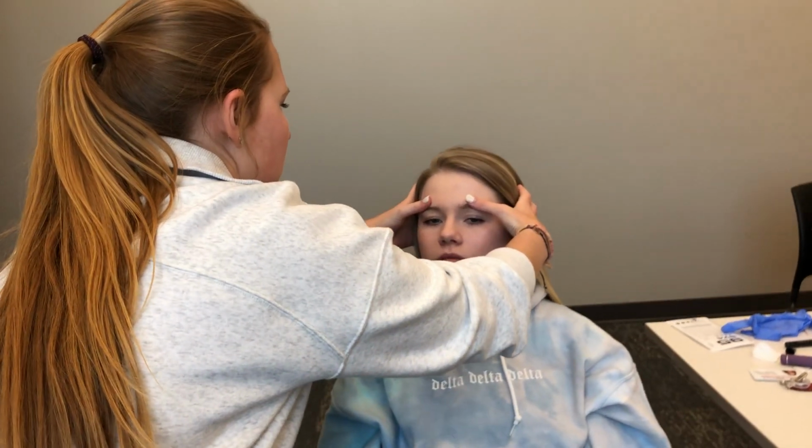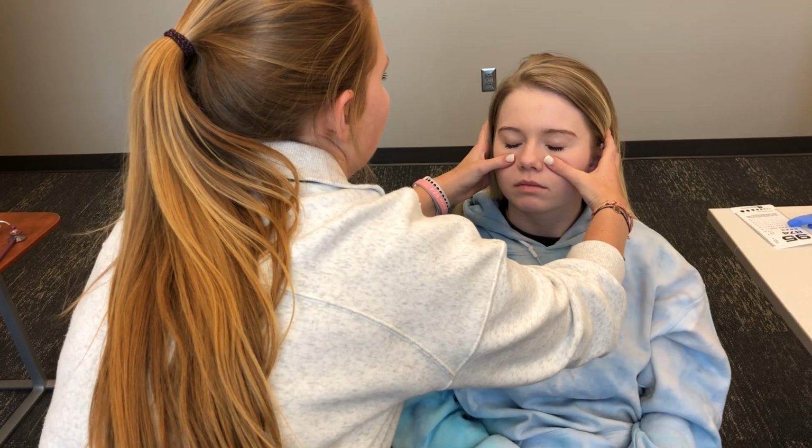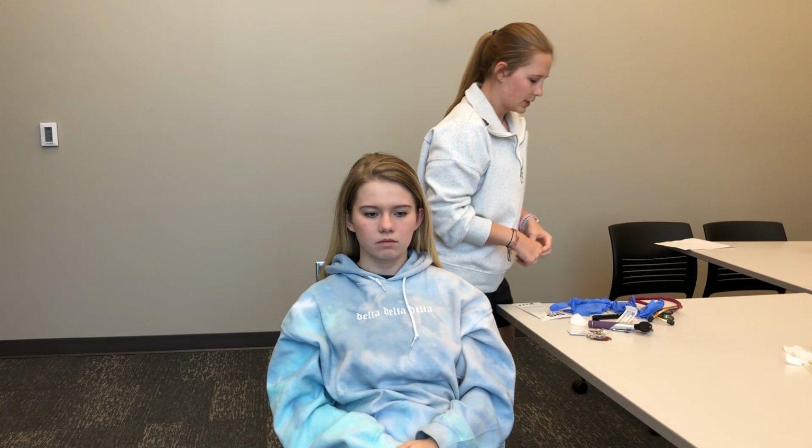And then I'm also going to do her sinuses. And when I palpate the sinuses, I'm going to want to note size, shape, location, consistency, and if there's any secretions coming from them. I'm going to do the frontal sinus and then the maxillary sinus, and all of that appeared to be normal. Next, I'm going to assess two cranial nerves.